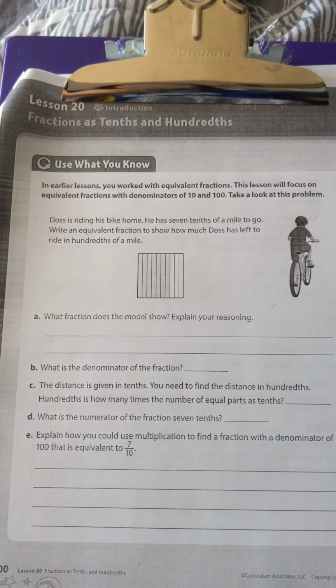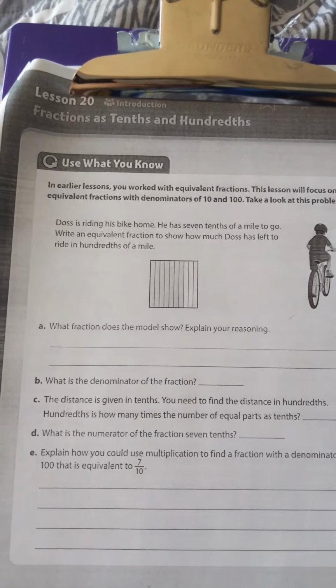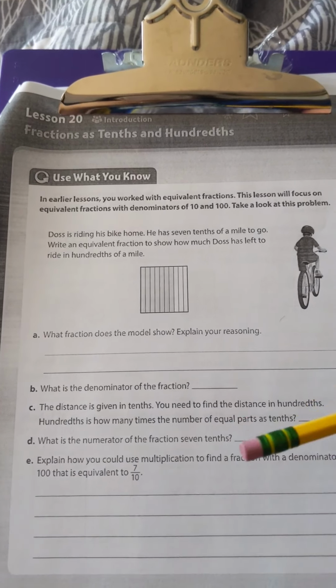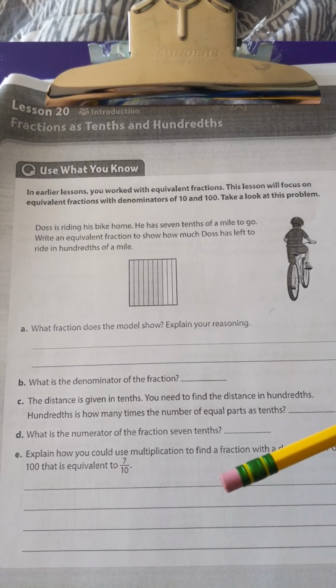Hey guys, this is going to take us through lesson 20. So go ahead and open up to lesson 20, and let's take a look at fractions as tenths and hundredths.